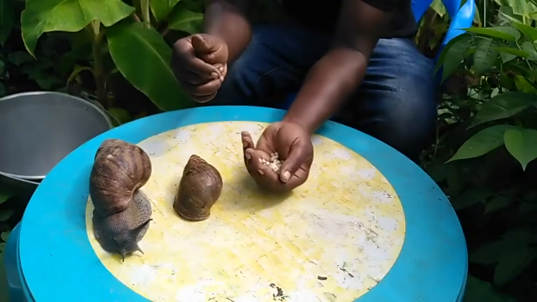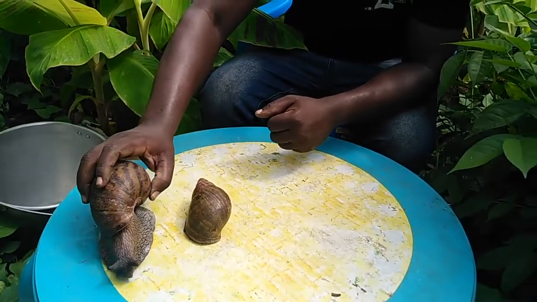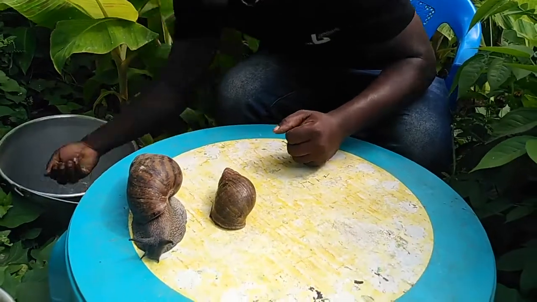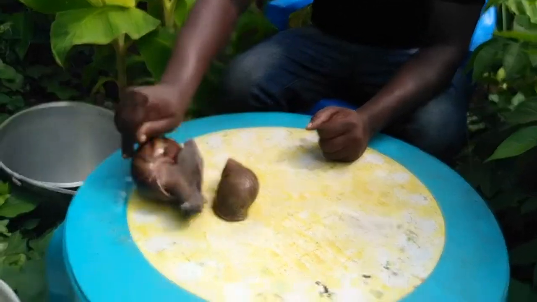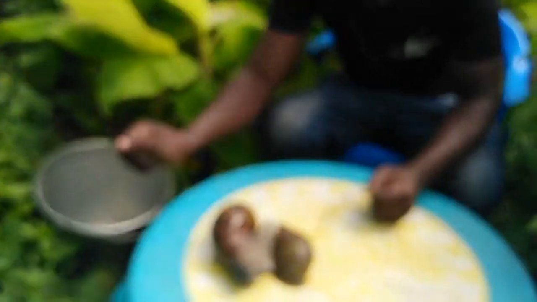Now, before we continue, let's look at the morphological differences between the two. This is a West African. I think you can see it well. Let me wash it so you can see it clearly.